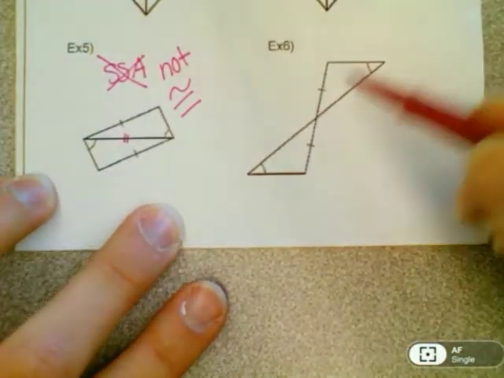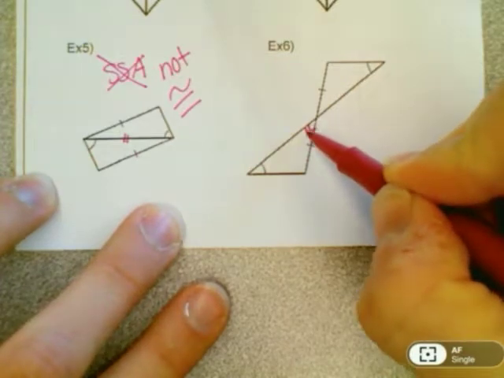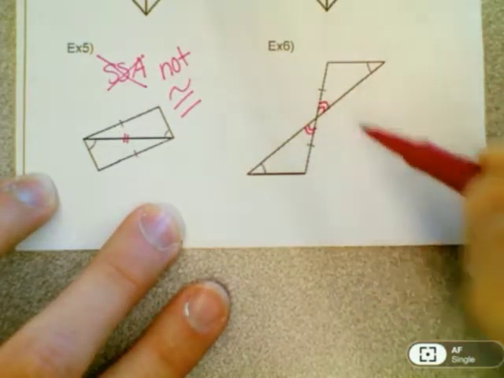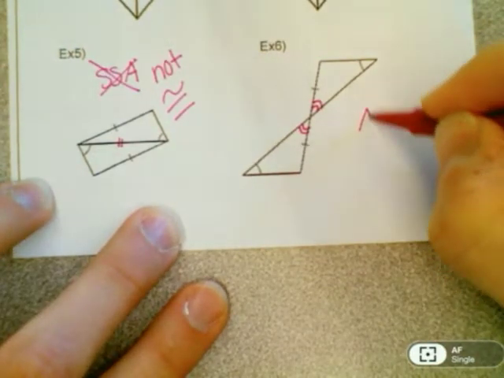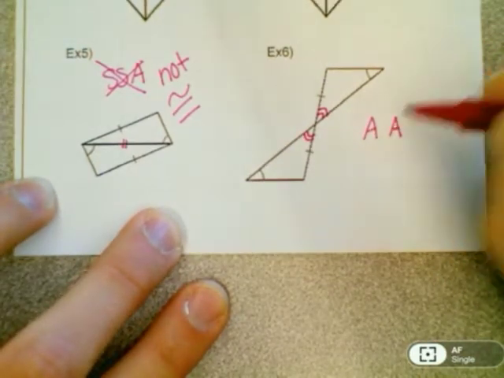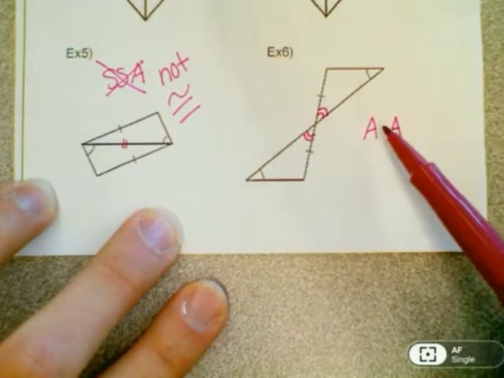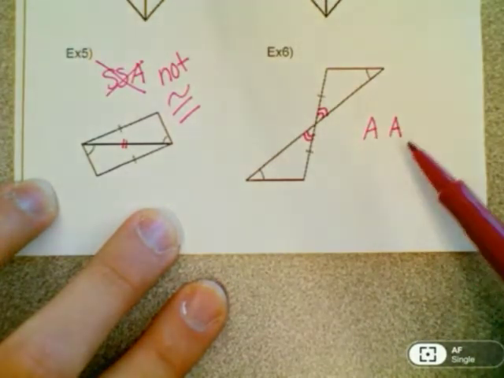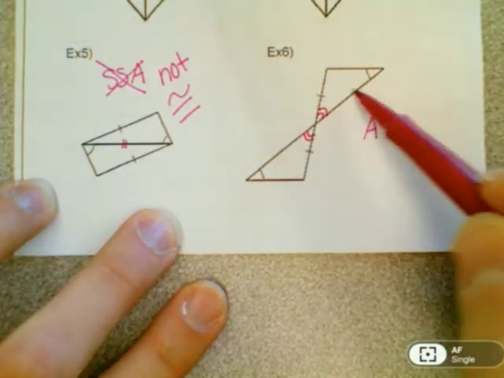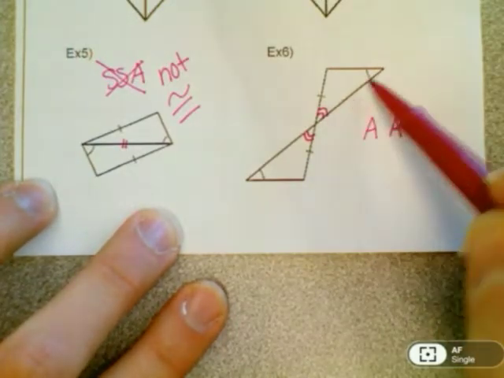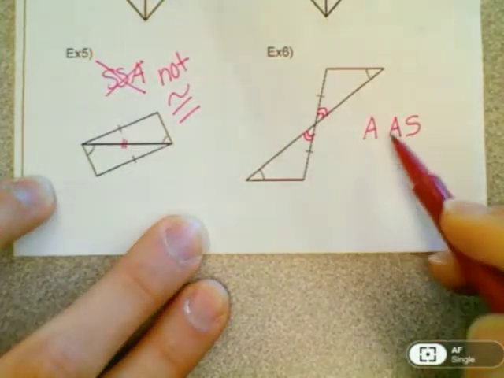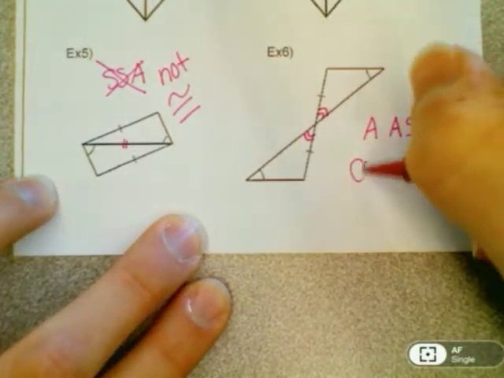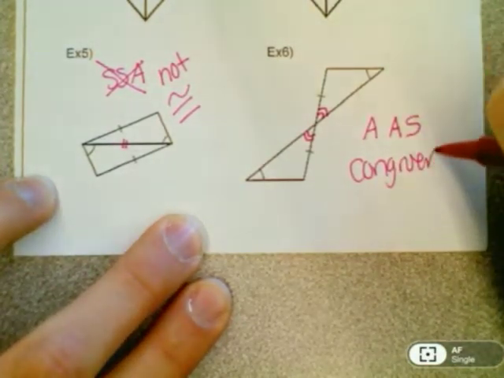Last one, example 6. We have some hidden vertical angles here, so I hope you marked those congruent. And so I've got two angles and a side. And then the question is, the side that I have, is it between them? If so, I would squeeze that in here, or is it off to the side? And in this case, it's not between them. This is the side between the angles. That is the non-included side. So it would be angle, angle, side, and so they are congruent.